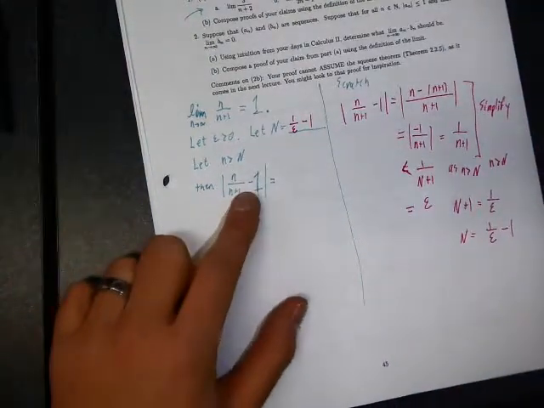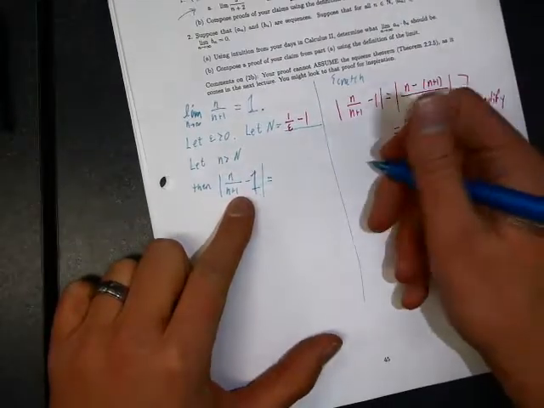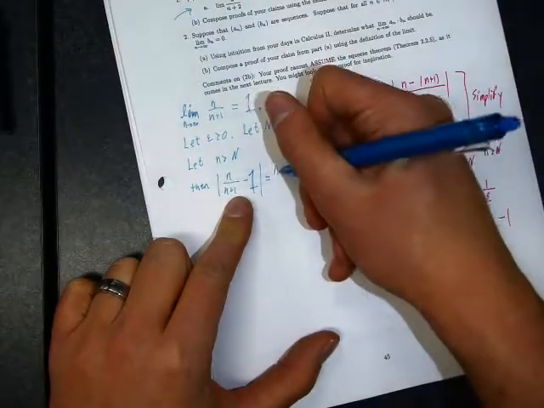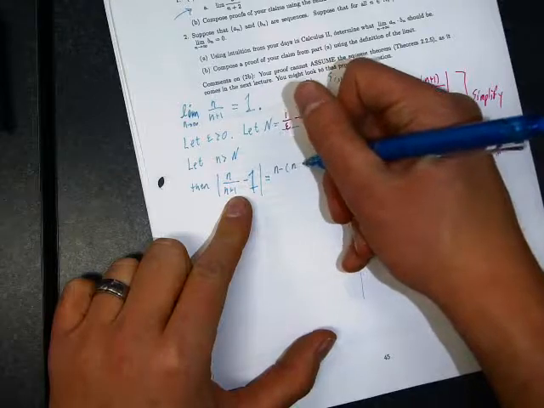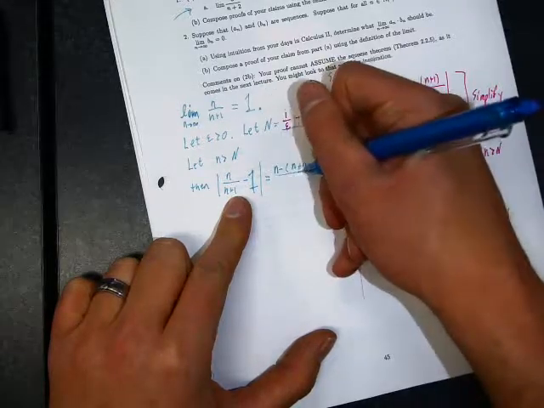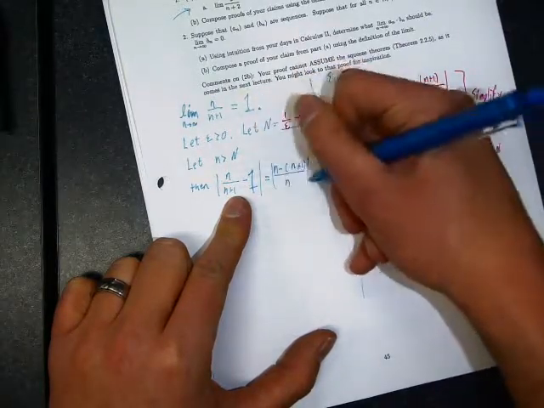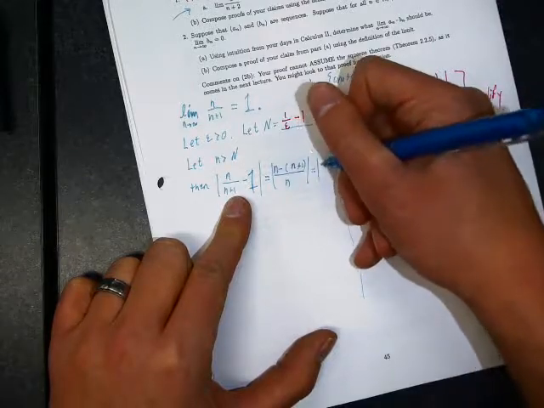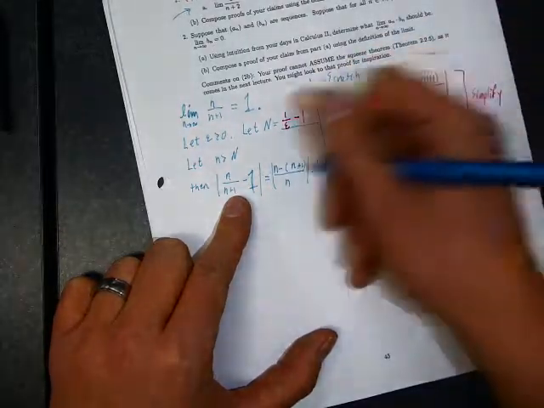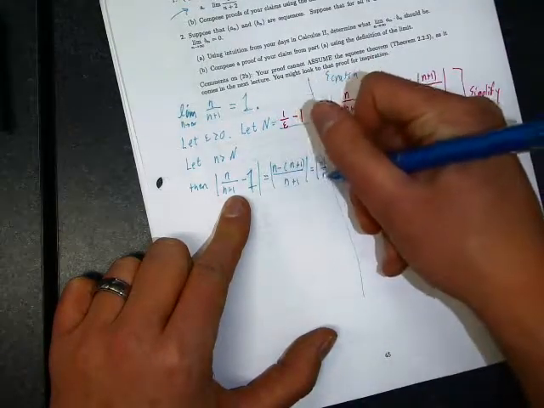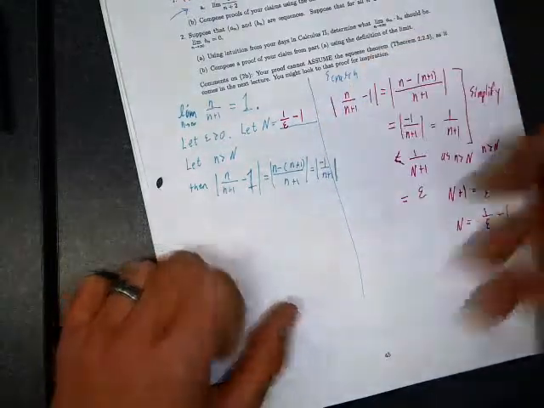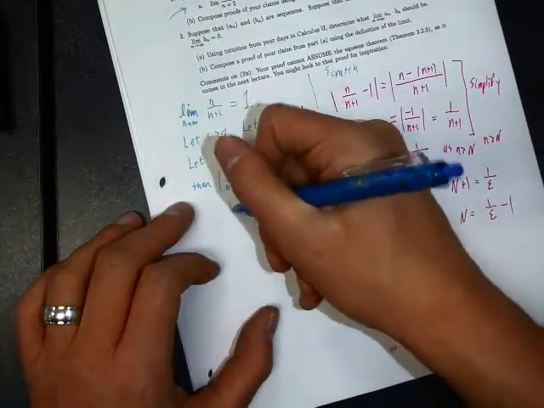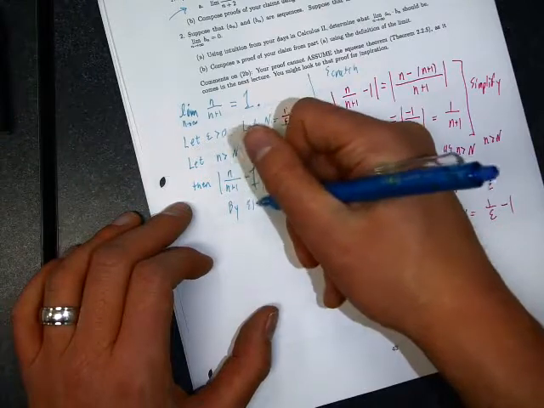So what is this? Well, it simplifies to the absolute value of n minus (n plus 1) over n plus 1, which is equal to the absolute value of negative 1 over n plus 1. And if you like, that's just by algebra, simplifying.